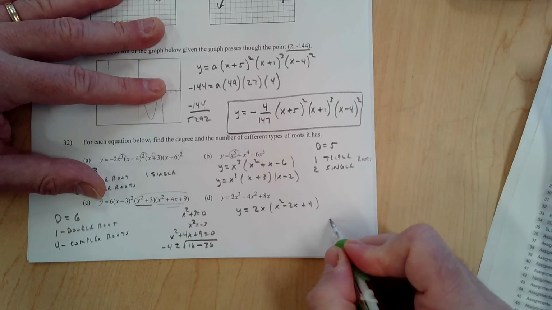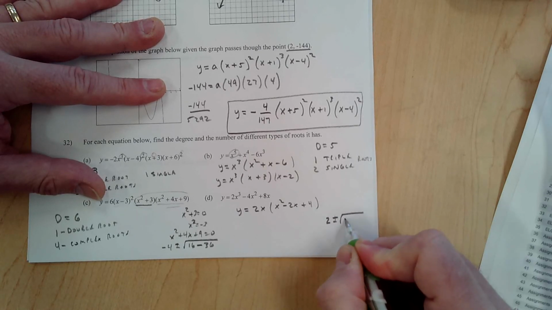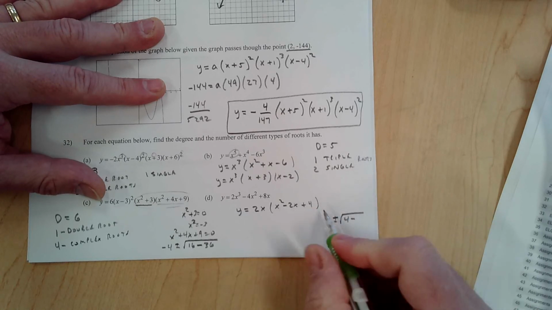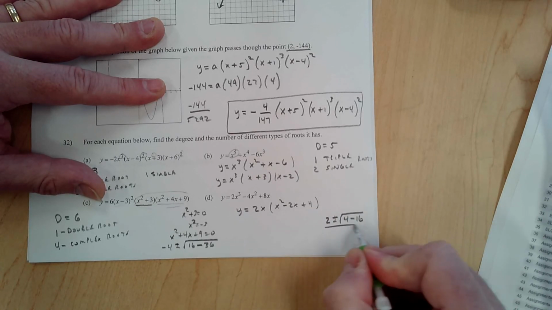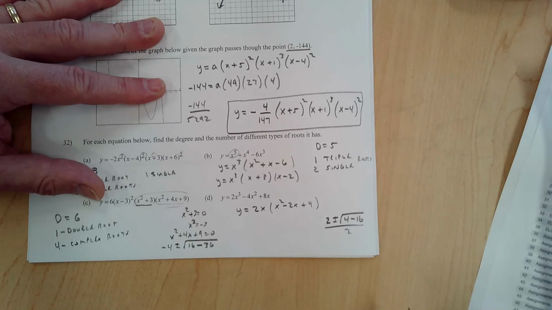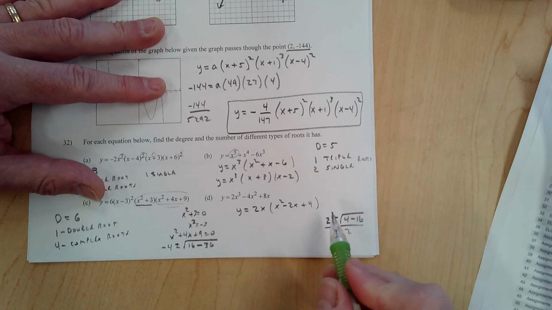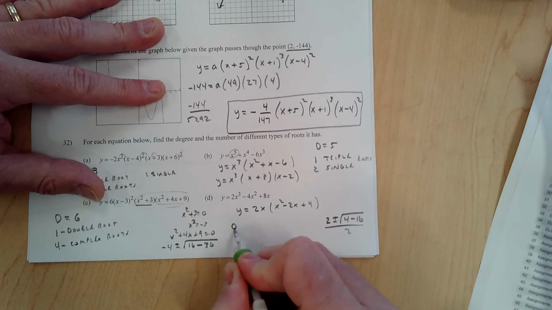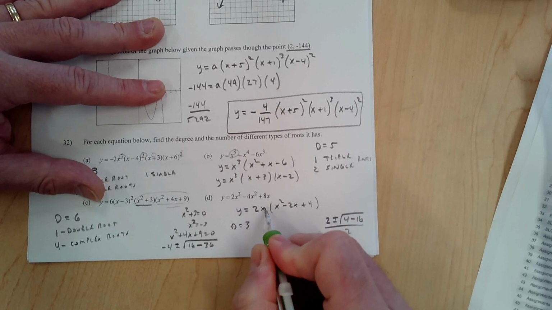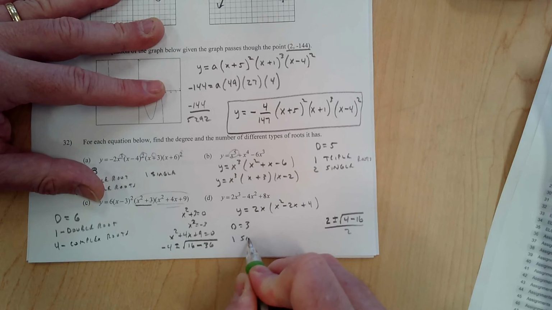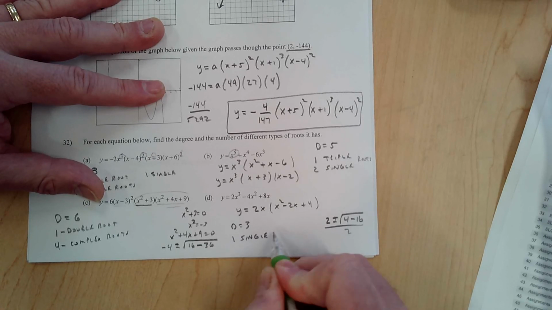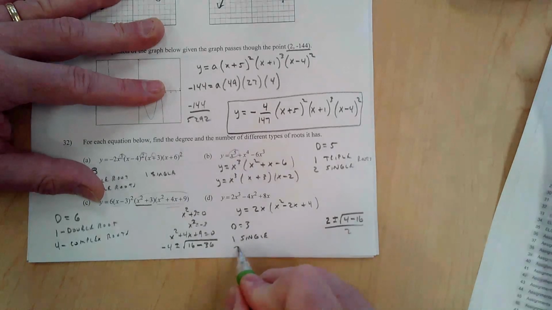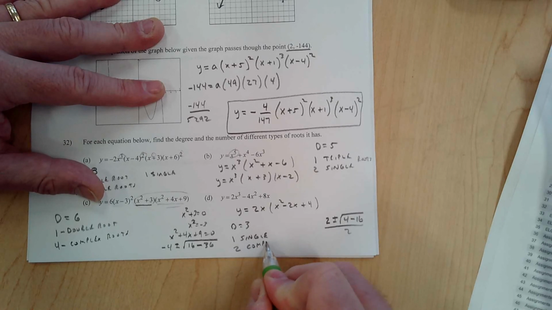But if I head to the quadratic formula here, negative b plus or minus the square root of b squared minus 4 times a times c all over 2a. Right there's the negative 12. So this guy doesn't have real roots. It has complex. So we have a degree, let's put it here, of 3. This guy here is a single, one single root. And these two didn't have any more, so those would be complex. And that adds to 3.